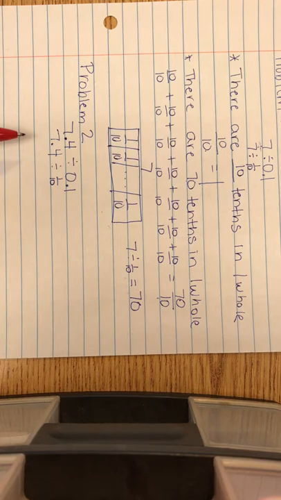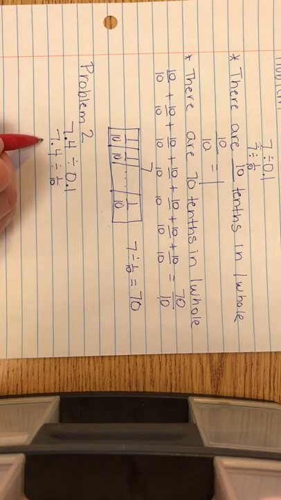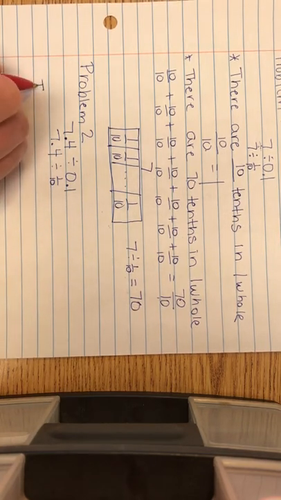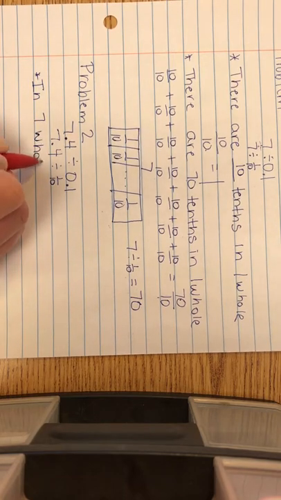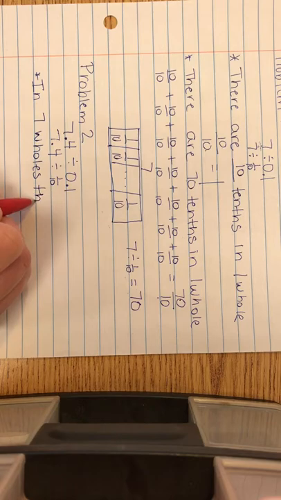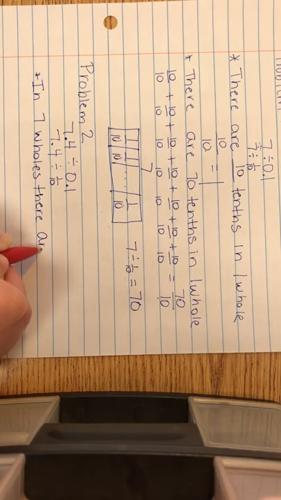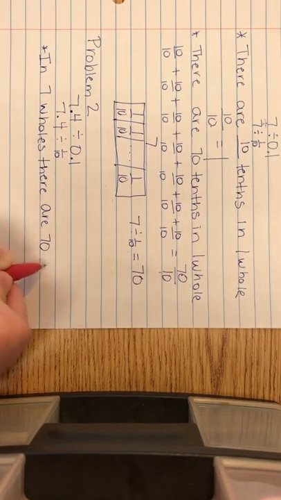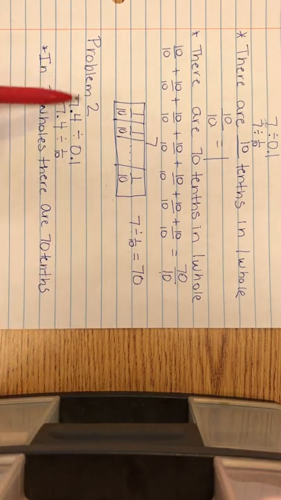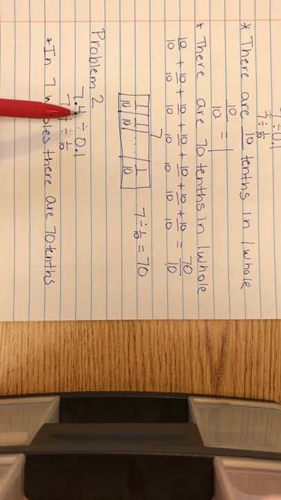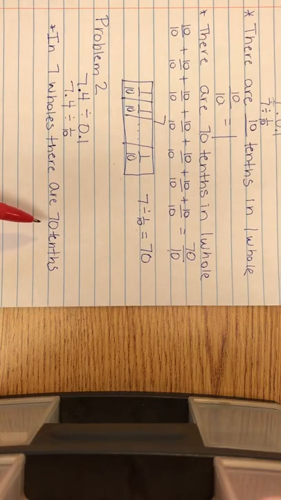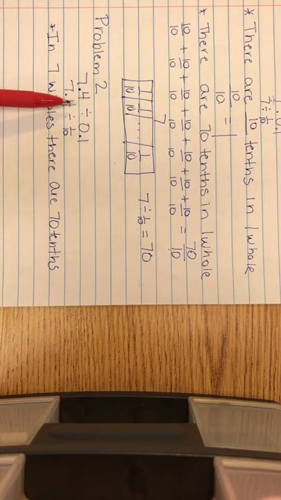Well, I just found out that in just 7 wholes, there are 70 tenths, right? So that's the same thing right there. But then I have this extra 4/10. So here's 70 tenths, and then I have this leftover 4/10.